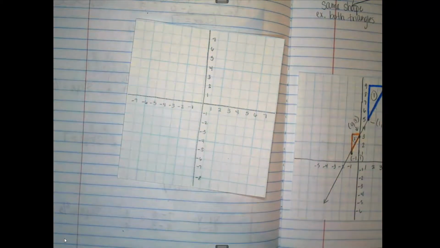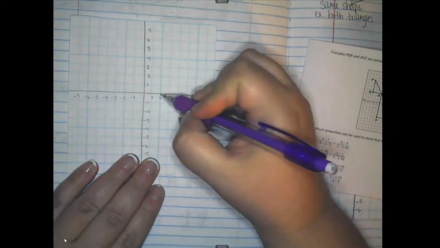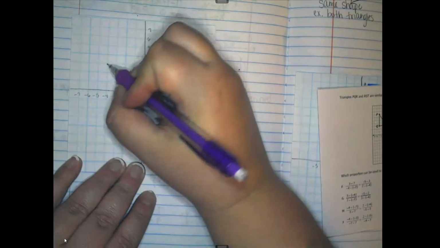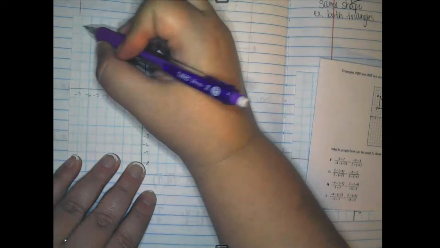All right, so we're going to plot some points on this. So we're going to start with 2, -5. So go over to 2, down to -5, and put a dot. Then I'm going to plot the point -4, 3. So -4, 3. And then the last point I'm going to plot is -7, 7. -7, 7. I'm going to go ahead and connect those.